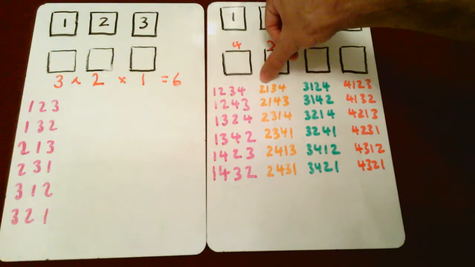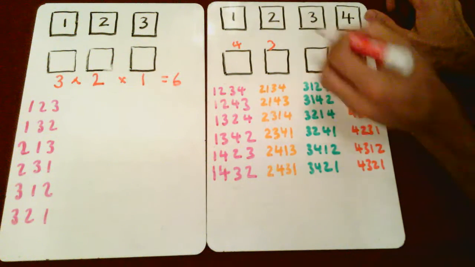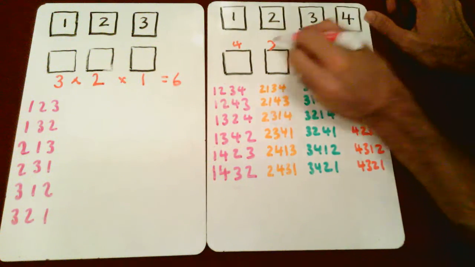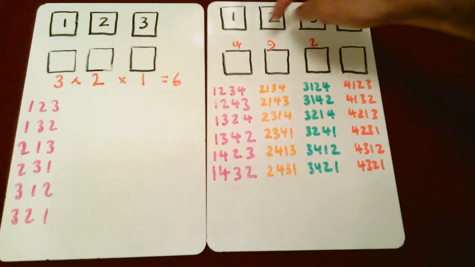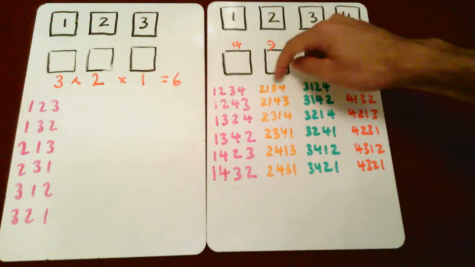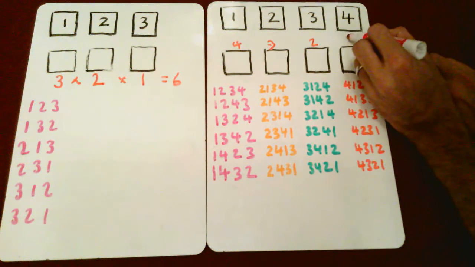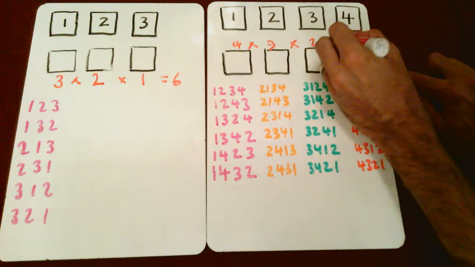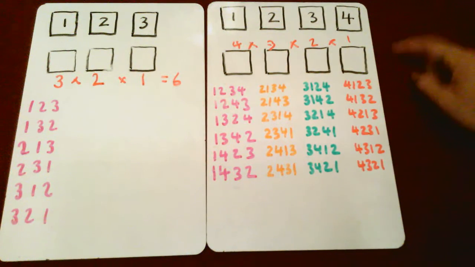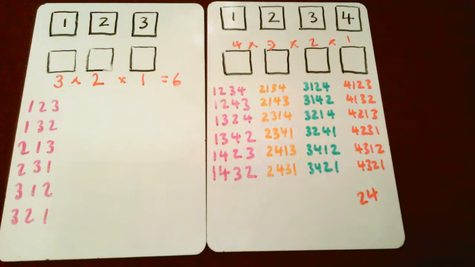Now, once I've chosen the first 2, that means 2 of these numbers are gone. I've only got 2 numbers left to choose from. So this gives a value of 2. And then finally, if I've chosen 1, 2, 3, or 2, 1, 3, or 3, 2, 4, I've only got 1 option left at the end, which is the number 1. So if I multiply 4 times 3 times 2 times 1, I get the value of 24. And this is very much the case with all these questions.